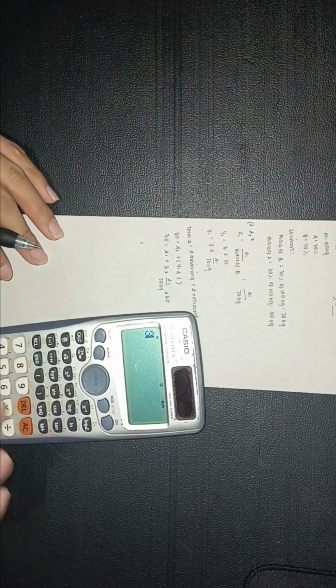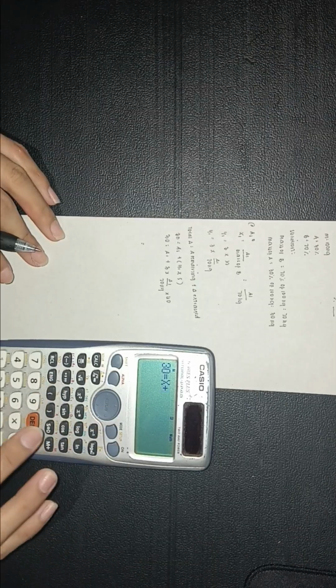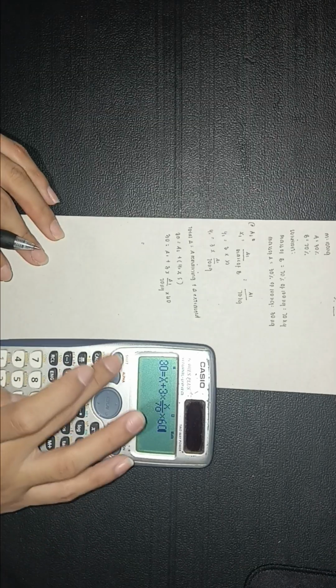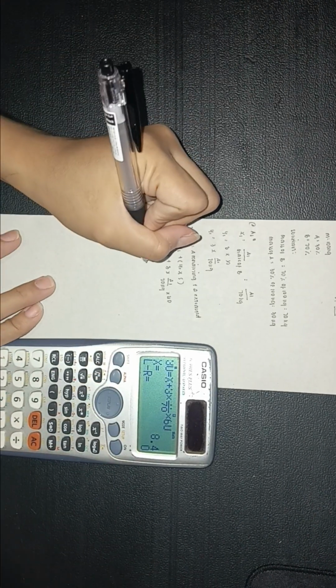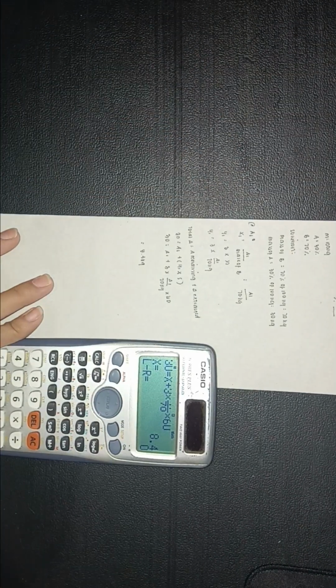By solving this, we get 8.4 kilograms. So after the first stage, 8.4 kilograms of A remains.